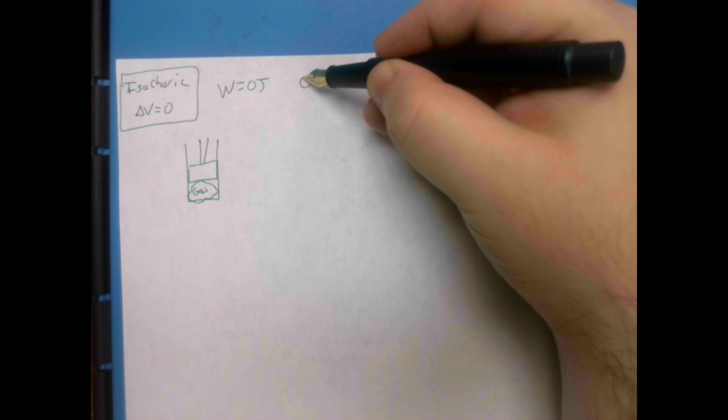So the equation for heat energy added. Basically what we're going to be doing is adding heat energy to the system, but we're going to change the pressure such that the volume stays constant.